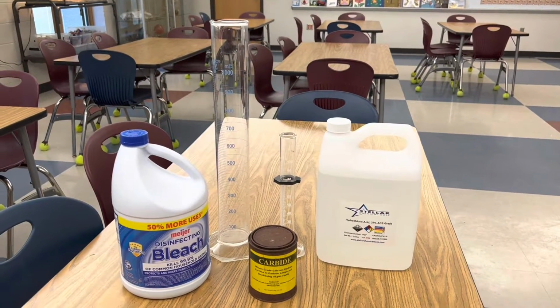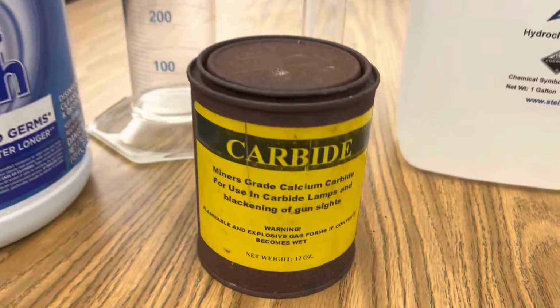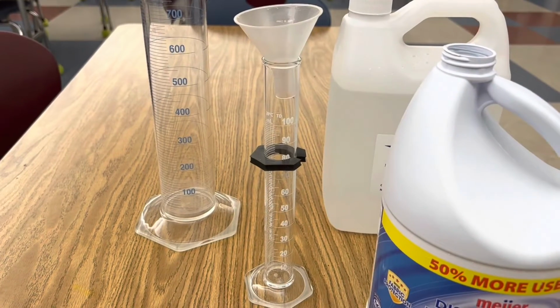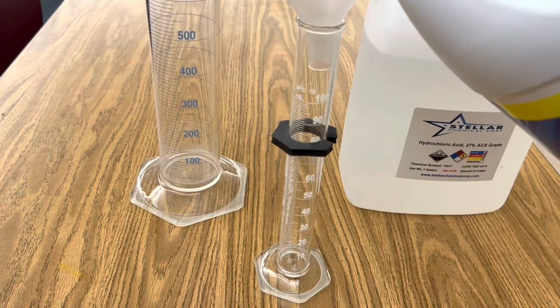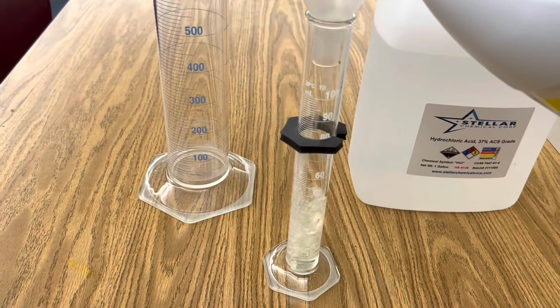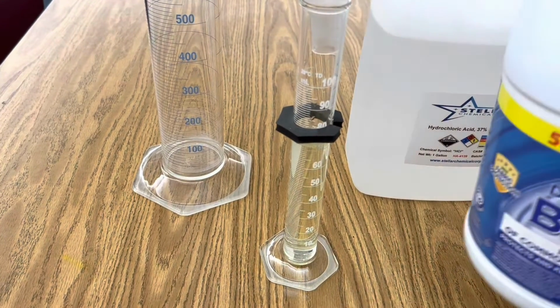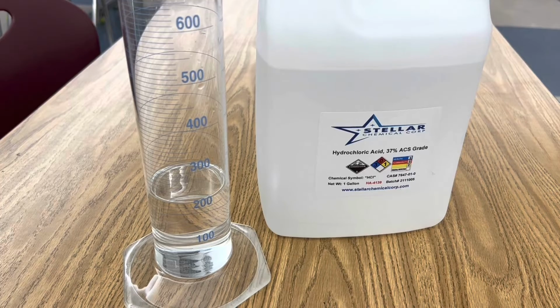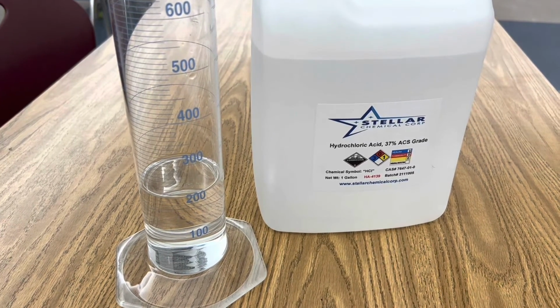Check this out. All I'm using in this demonstration are two graduated cylinders, household bleach, calcium carbide, and hydrochloric acid. The first step is to add 80 milliliters of bleach to your first graduated cylinder. Next, add 200 milliliters of 12 molar hydrochloric acid to your second graduated cylinder.